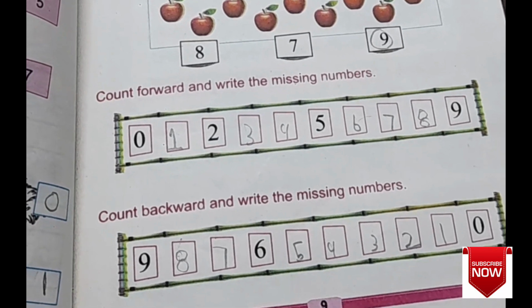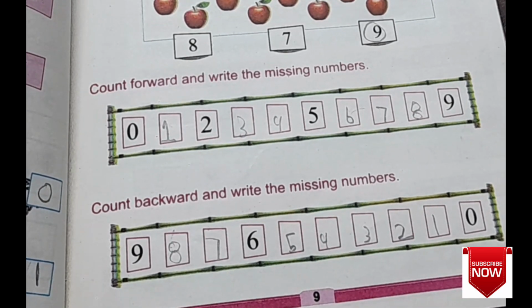Tomorrow we are going to do ascending and descending order. Be ready for that. See you soon, inshallah.